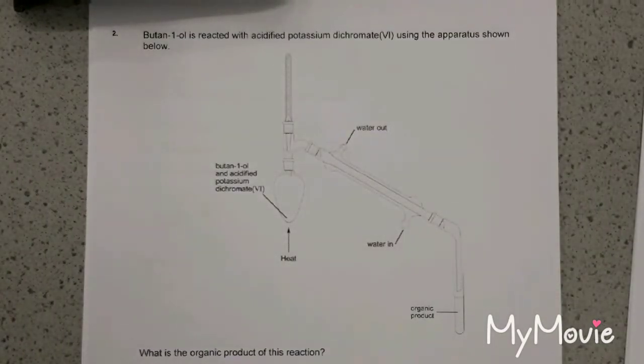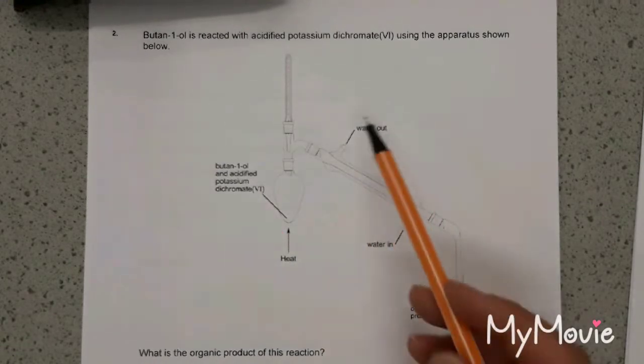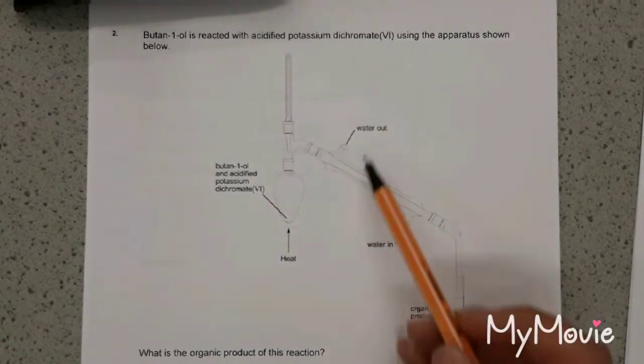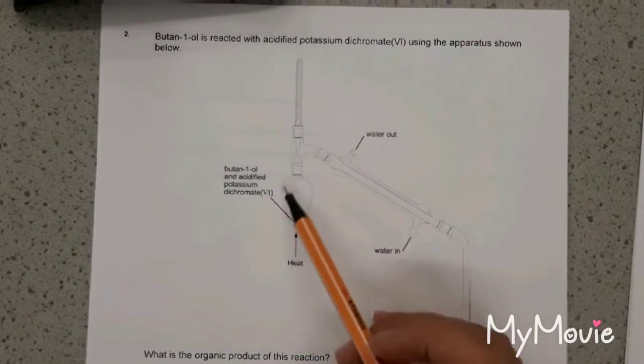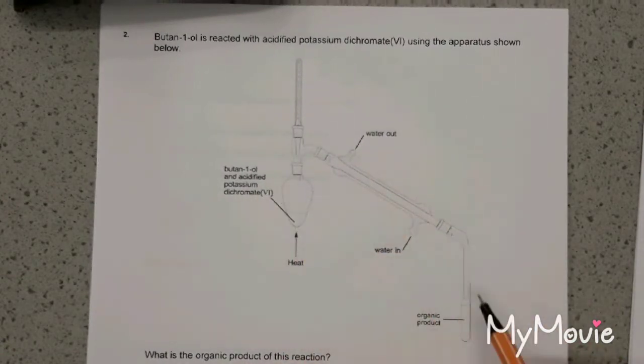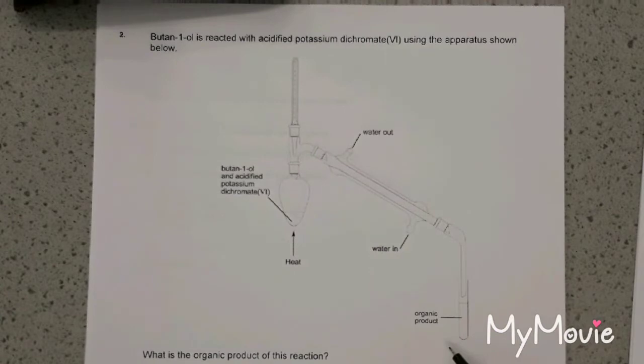Butanol is reacted with acidified potassium dichromate using the apparatus shown below. So you can see here this is different to the first question. We've got the condenser now sat on the side. We have a side arm connector and a pear-shaped flask, and we're catching the product as it falls out of the condenser. What is the organic product?